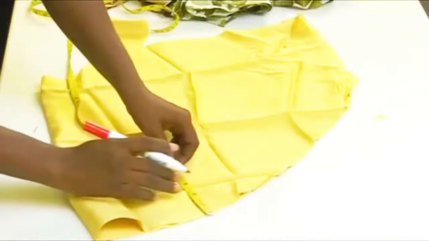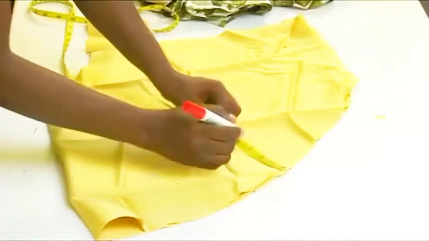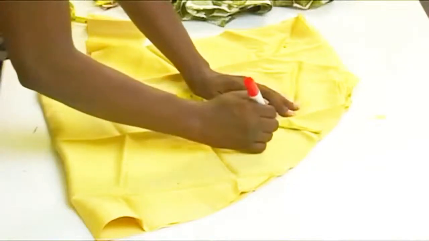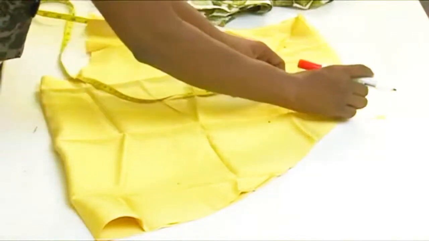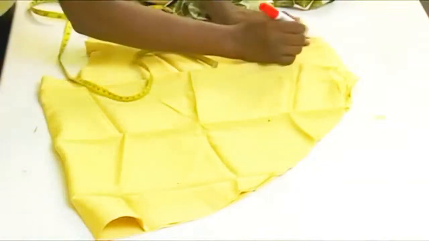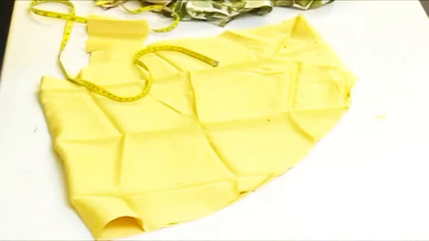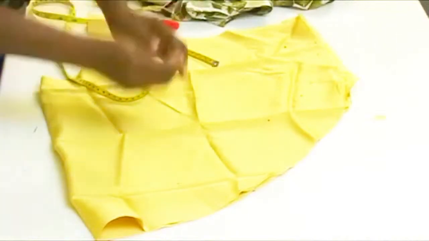Mark it there. I'm not going to, because I don't want it to smear all over my lining, so I'll just give it as points. So since I've done that, I'll just connect it like that. Good. So I pin it.